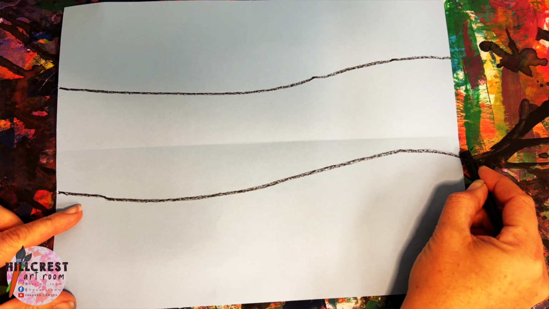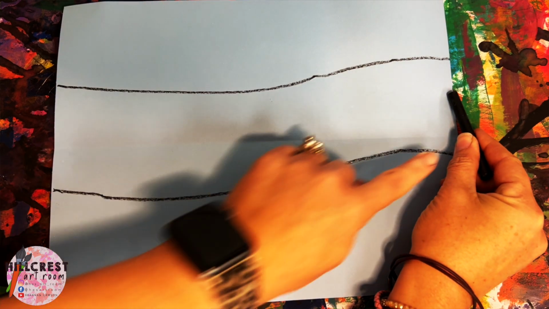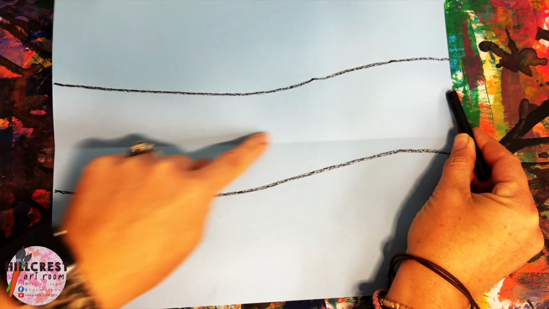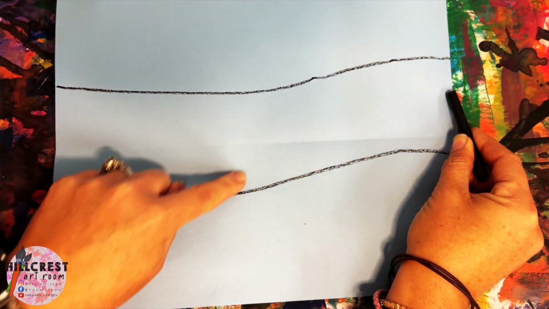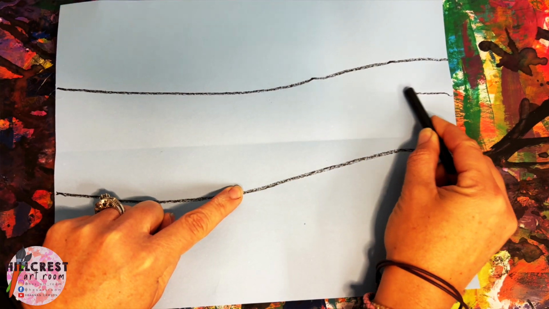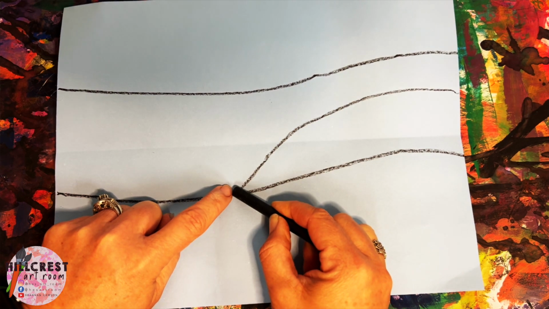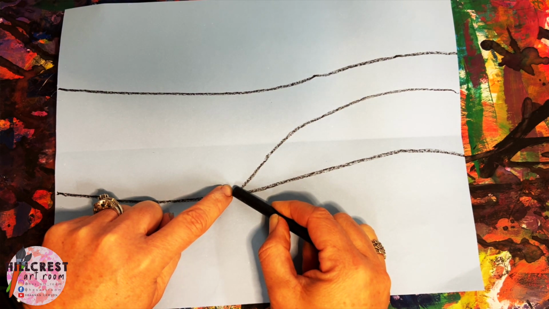So the next line is going to start on this side. I'm above the fold, but I'm not going all the way across. I'm going to bring it and stop it in the middle of that line. It's a short little hill.